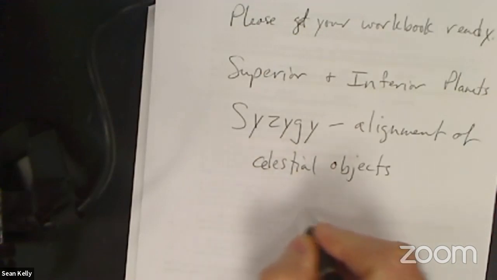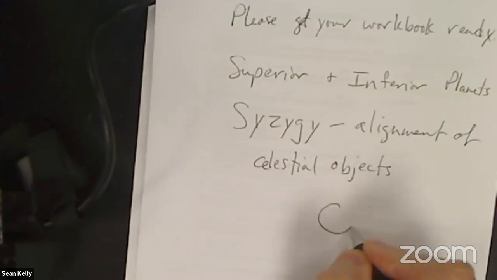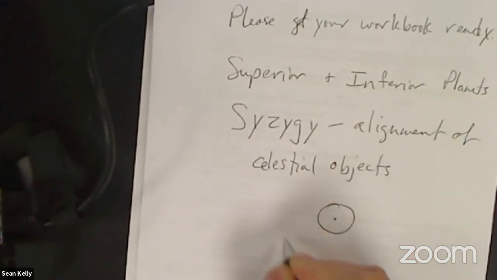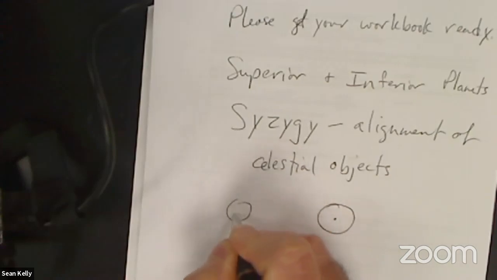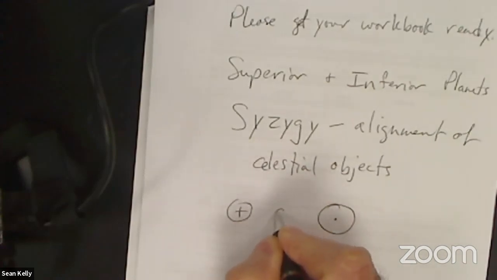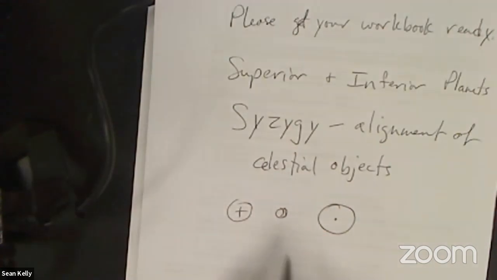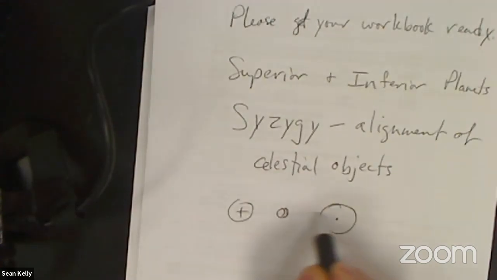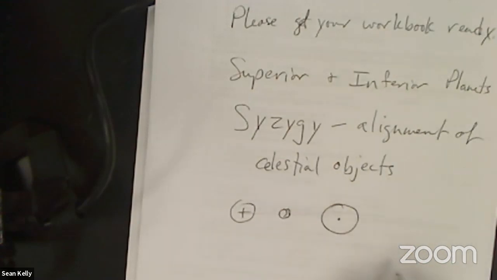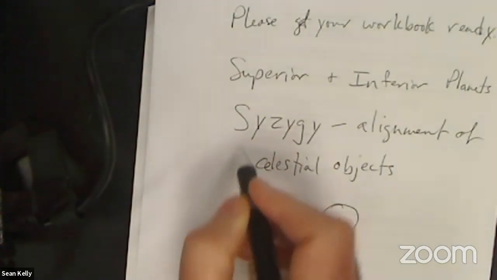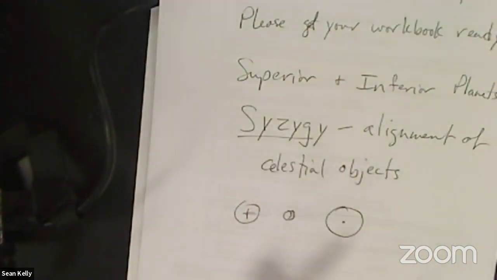For example, a solar eclipse is the sun right here, and the earth is over here. And what happens is the moon gets right in the way. What's the symbol for the moon? There it is. And so there's this perfect alignment of the three objects. That's known as a syzygy.